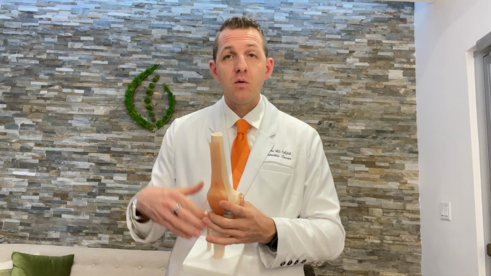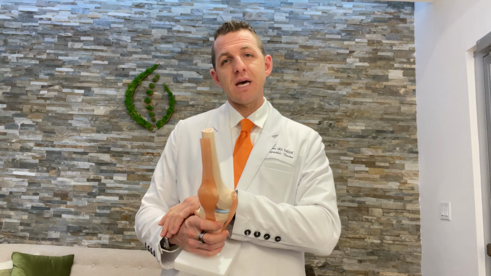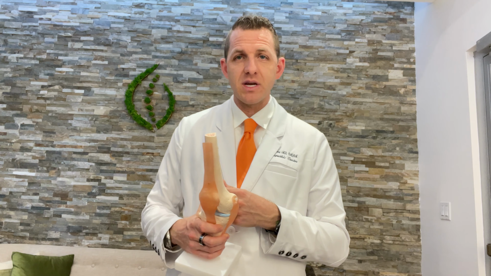And then there's a lot of combinations between them. You have bracing, you have a couple different topical treatment modalities, but those in general are the treatment options for intra-articular knee injuries. Okay, let's move on to the outside of the knee, or the extra-articular cavity.